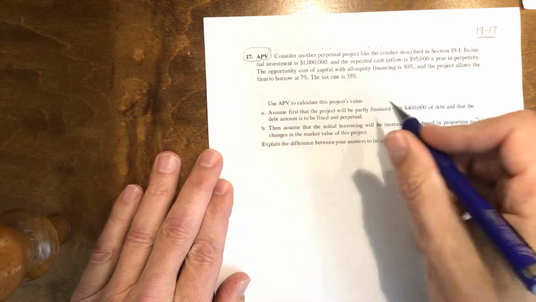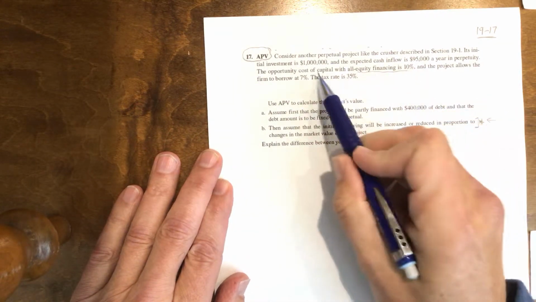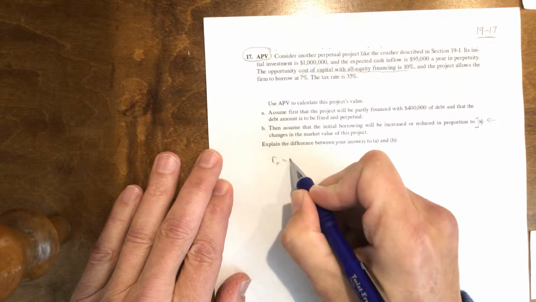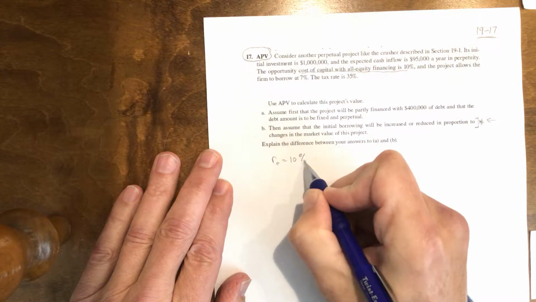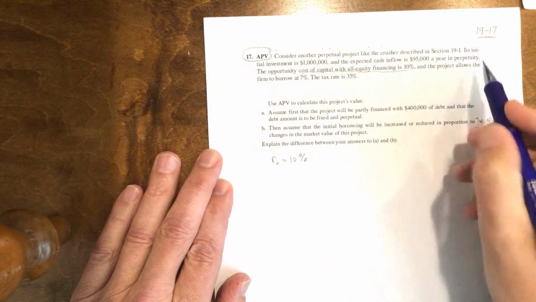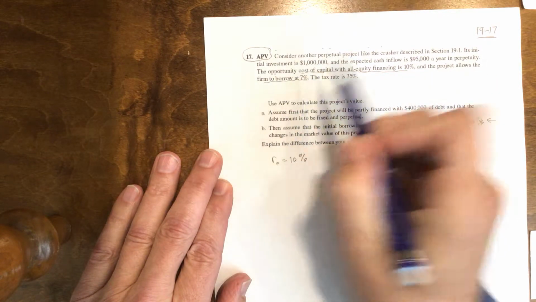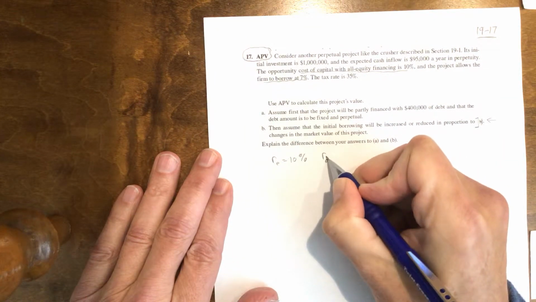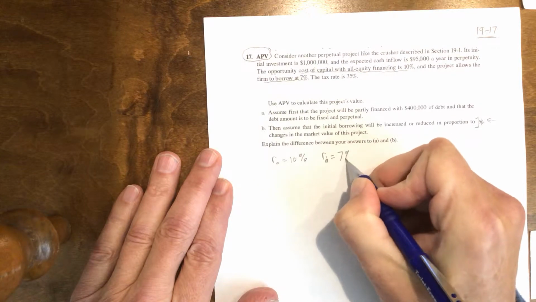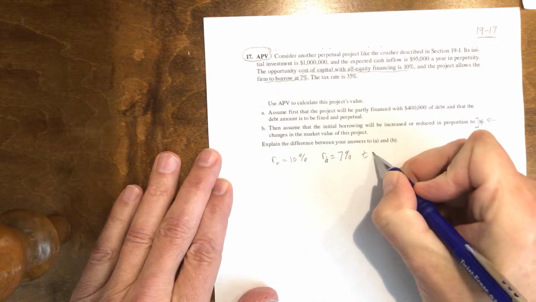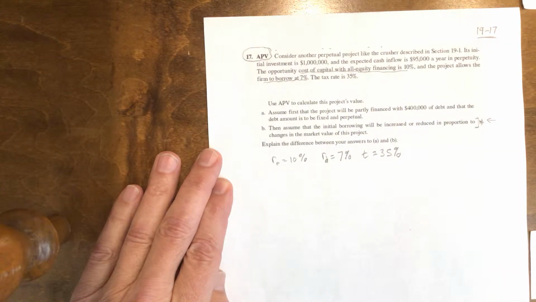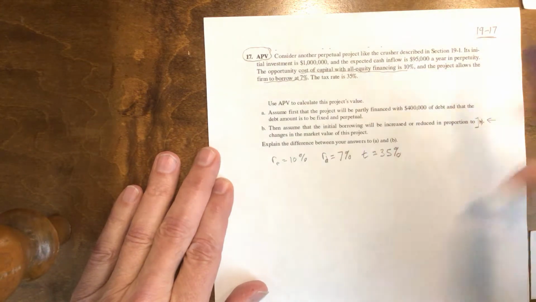It says all equity financing, cost of capital with all equity financing. So I'm going to call that R sub E. It's 10%. The project allows the firm to borrow at 7%. So I'll call that R sub D, for debt, equals 7%. Tax rate is 35%. Okay, that I think gives us our assumptions.